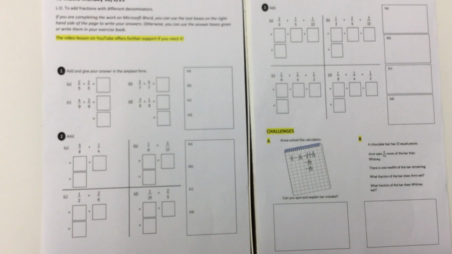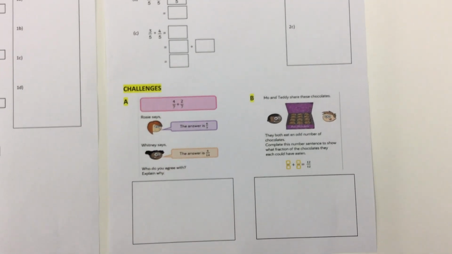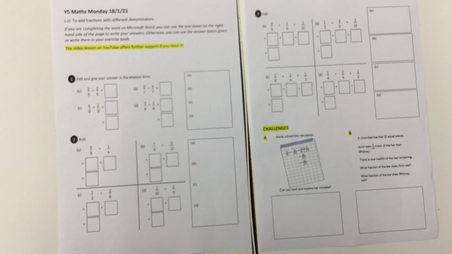Make sure you have a go at the challenges as well. There are challenges on both sheets. Make sure you have a go at them. We'll be going through the answers, or somebody will, later in the week.